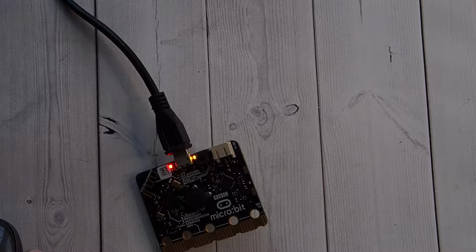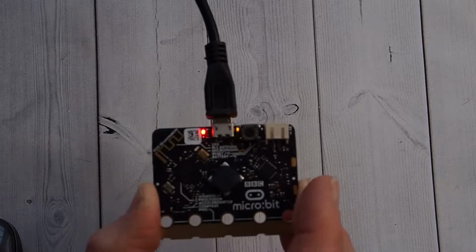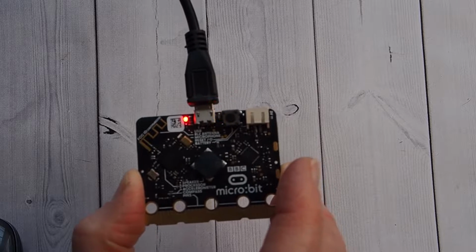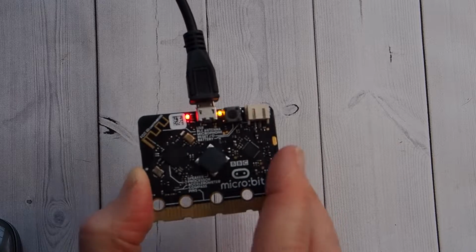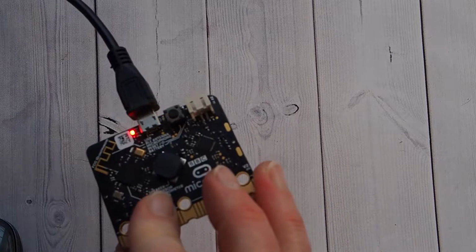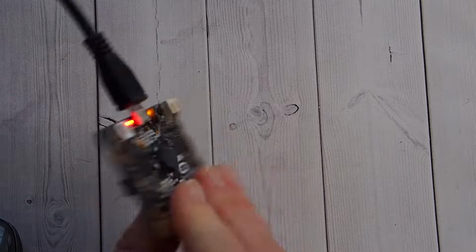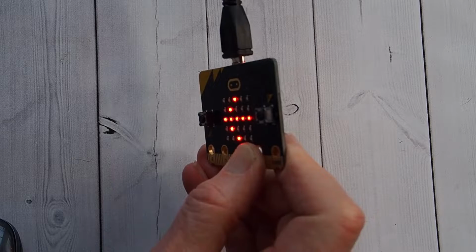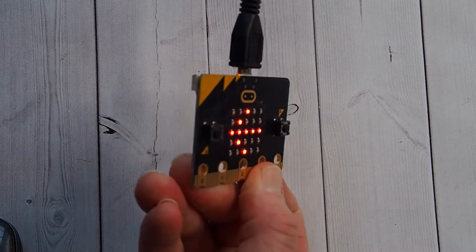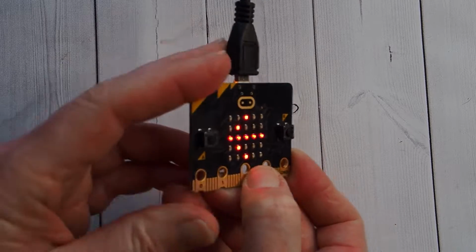And then you can see the microbit is blinking. And as soon as the microbit's done blinking, we'll go ahead and test it. We're going to tilt left, tilt right. Got to tilt that pretty far to get that one.